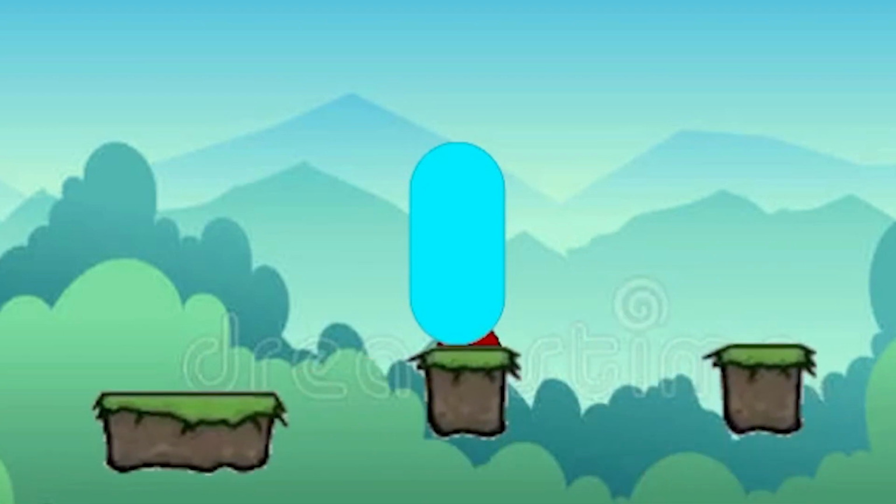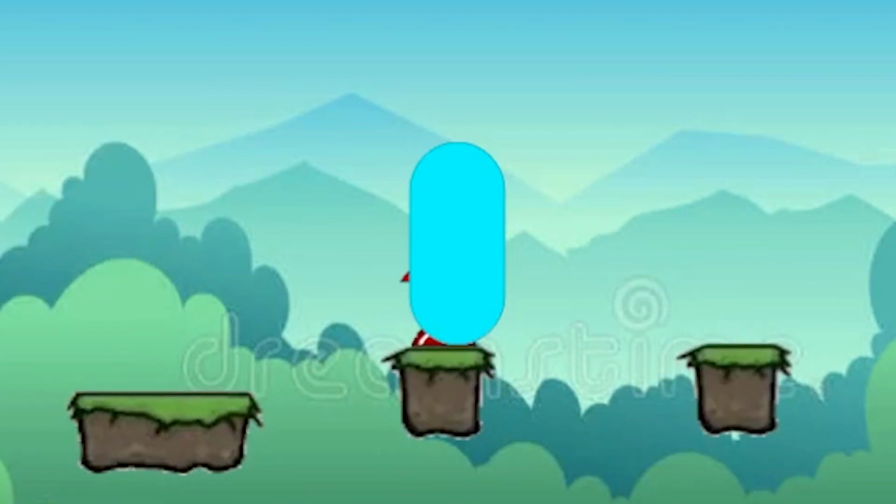Now as you see, if you die, you will teleport back to the checkpoint.